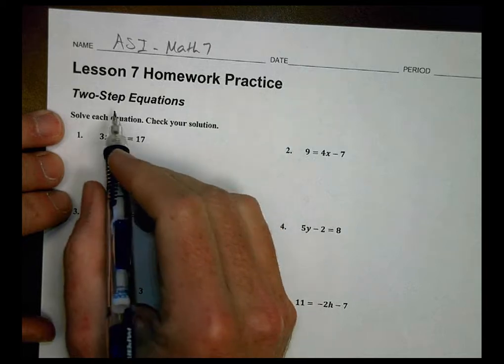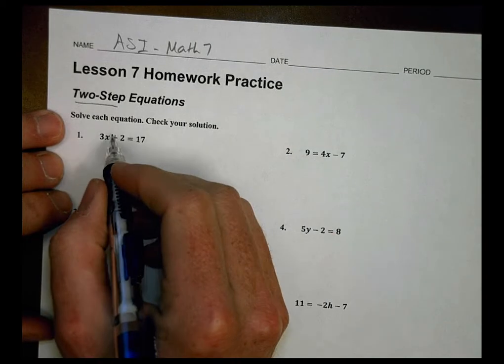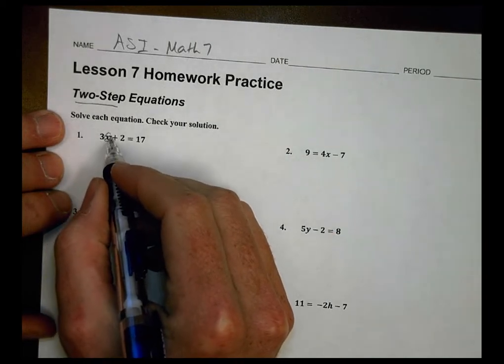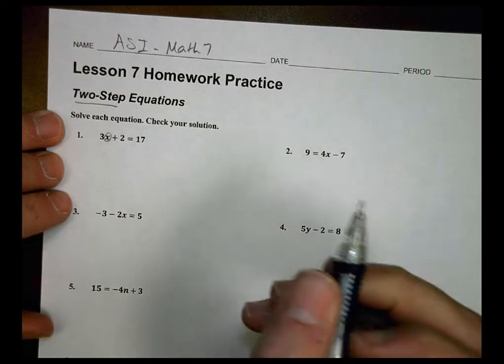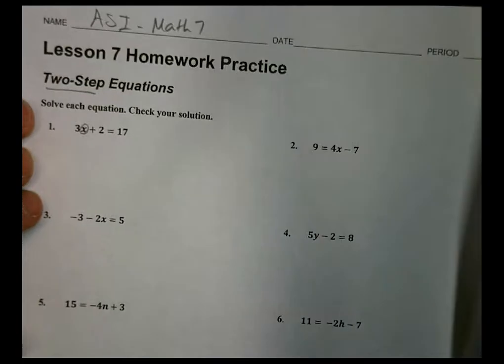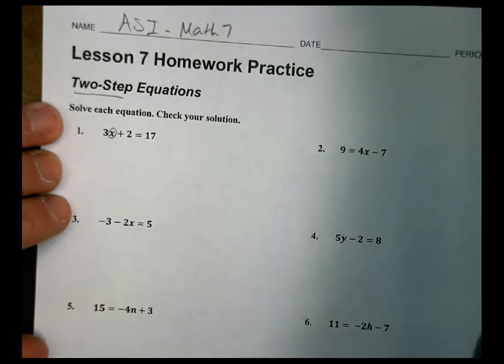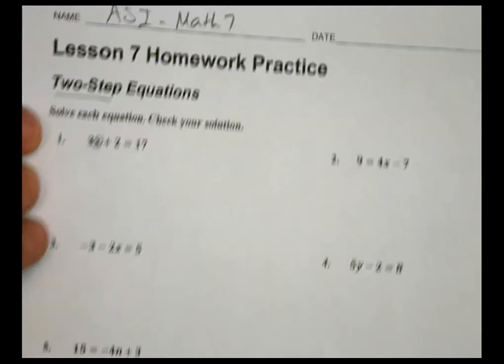So we're just solving some basic two-step equations today. The goal here is to get the variable by itself. Sometimes we call that isolating the variable, getting it in a place where you just see it and nothing else. We're solving for what that variable might actually be.